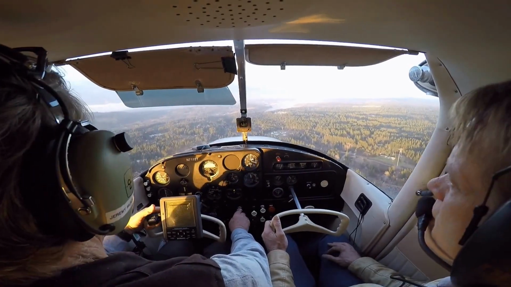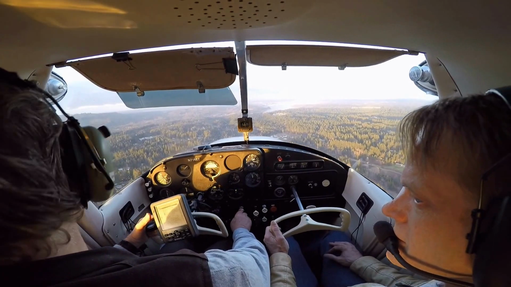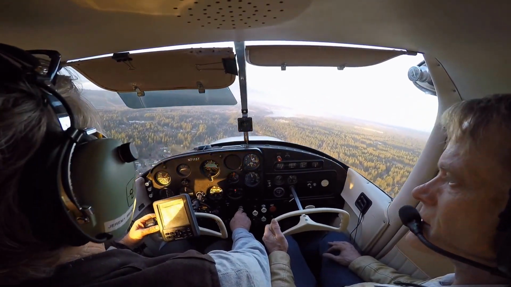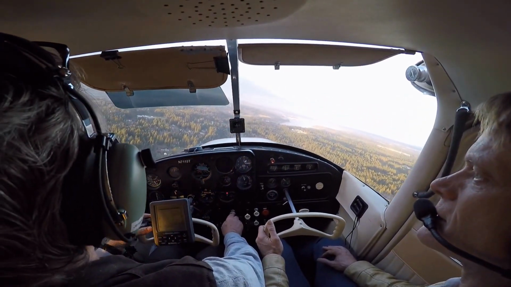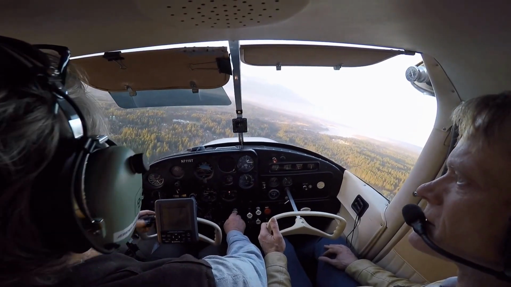As long as he makes a good landing, and if I discover that he's not made a good landing. Bremerton traffic, 15 Tango is left base for full stop landing 20 Bremerton.